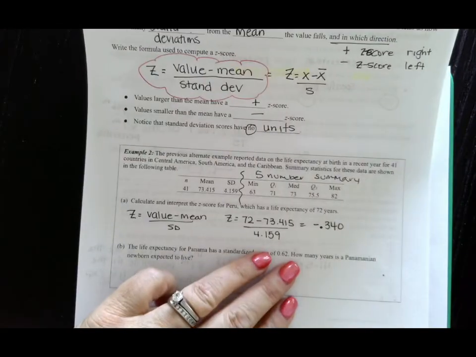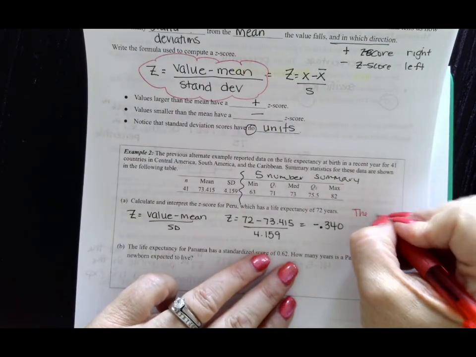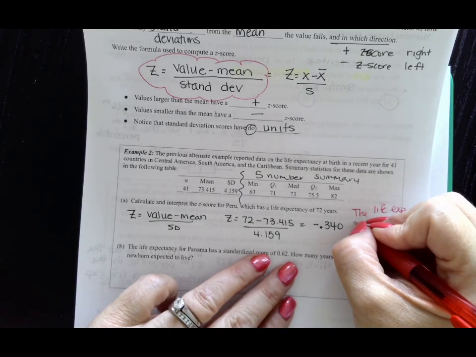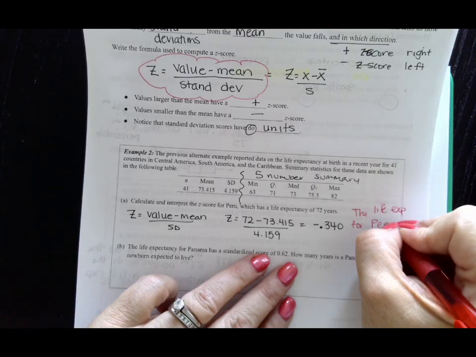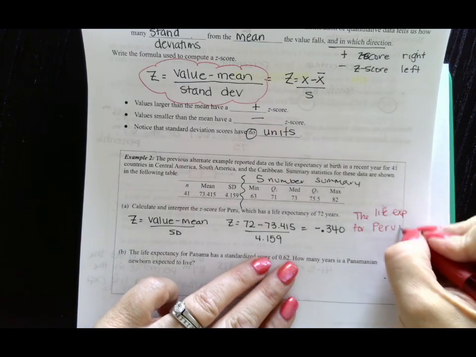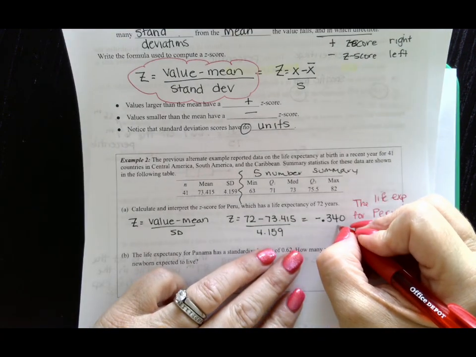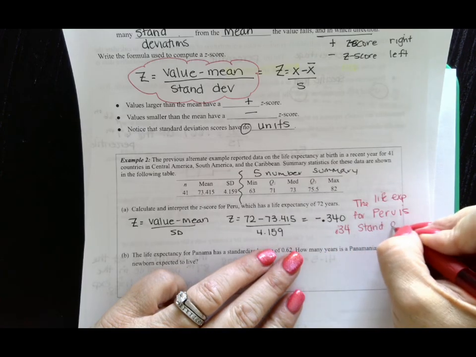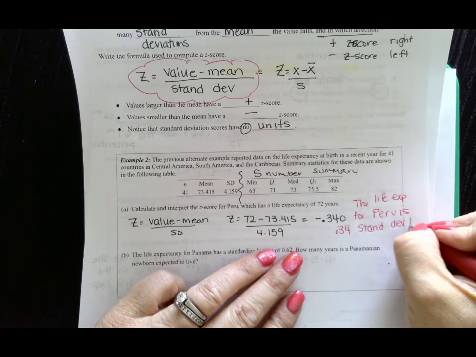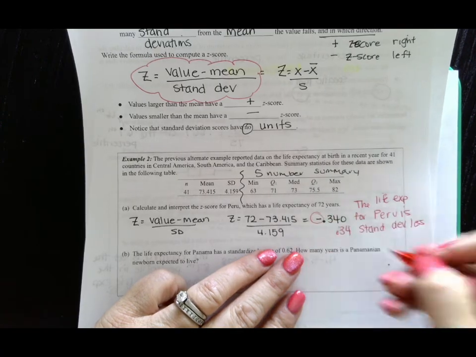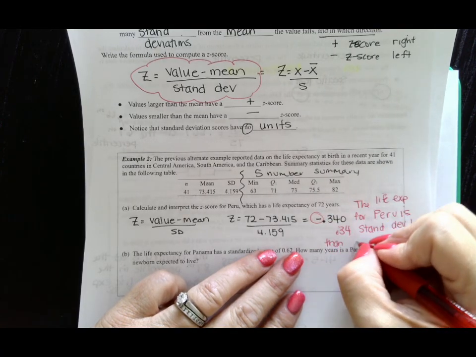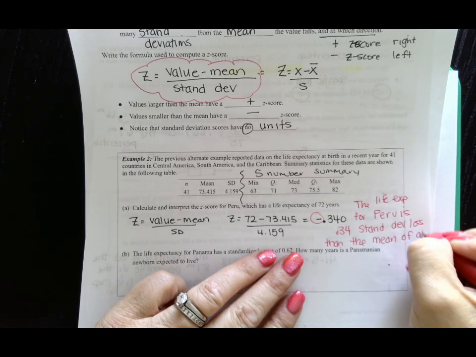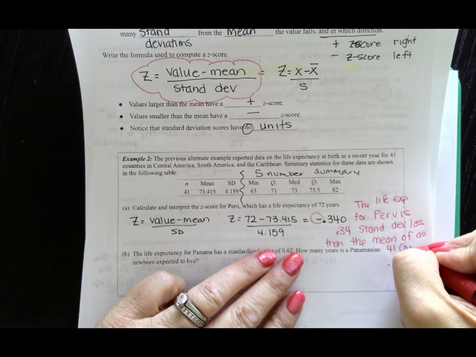So what this means is the life expectancy for Peru is 0.34 standard deviations less than, that's where this negative comes in, so less than the mean of all 41 countries.